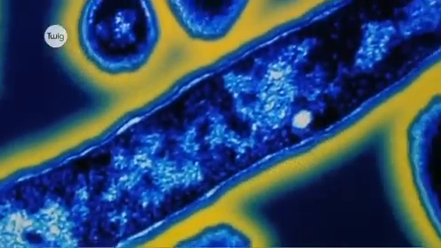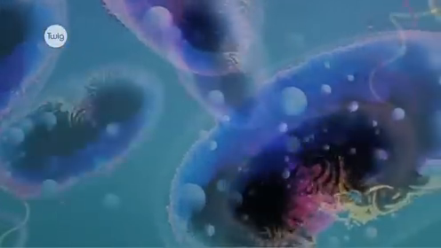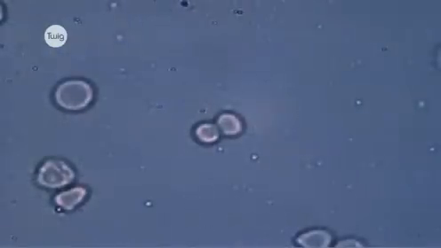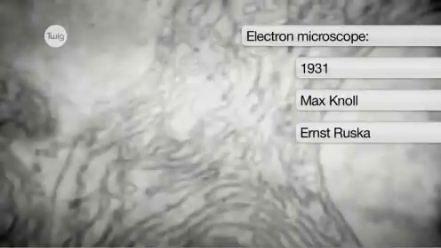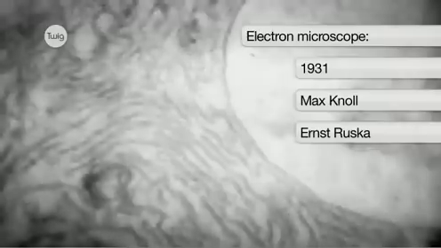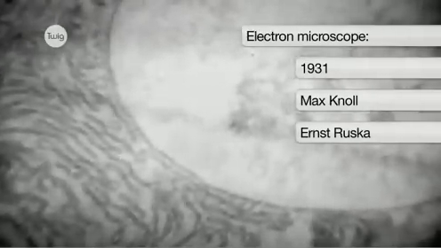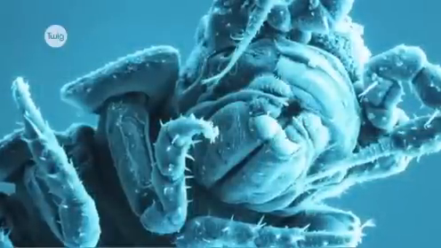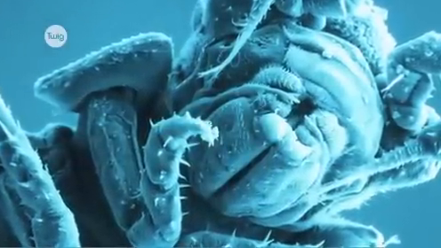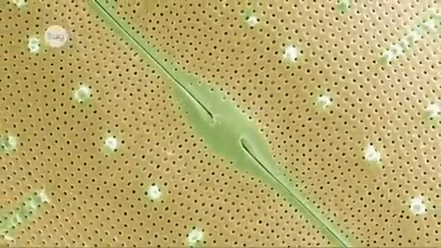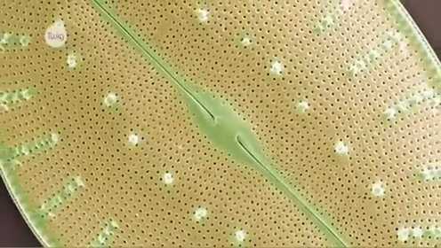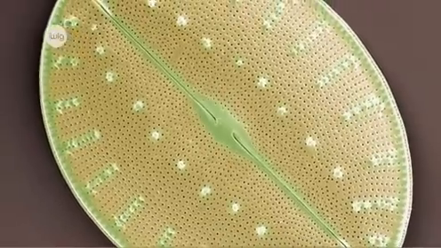Van Leeuwenhoek was the first person to see and describe bacteria and yeast cells, sperm and blood cells, and witness the circulation of blood through capillaries. Light microscopes are still used today, but in 1931, German scientists Max Noll and Ernst Ruska invented the electron microscope. Instead of light, this microscope employs a focused beam of electrons to image the specimen and is capable of far greater magnification and resolution. The electron microscope can magnify up to 1 million times, making it possible to view objects as small as the diameter of an atom.